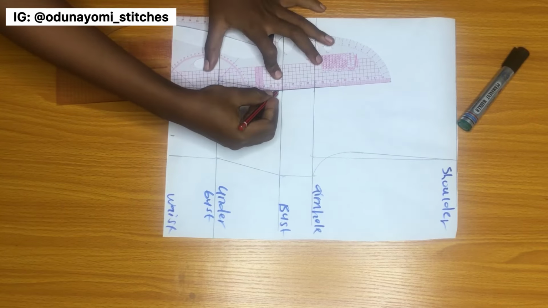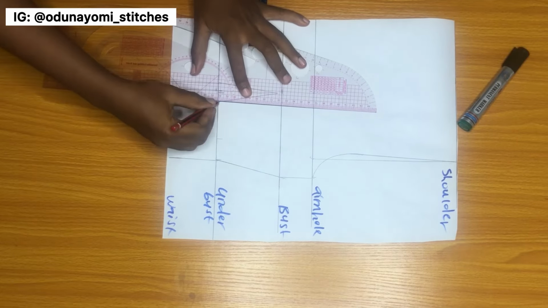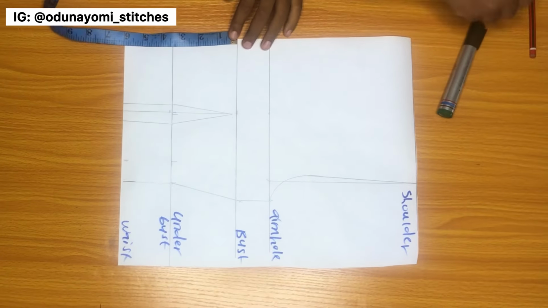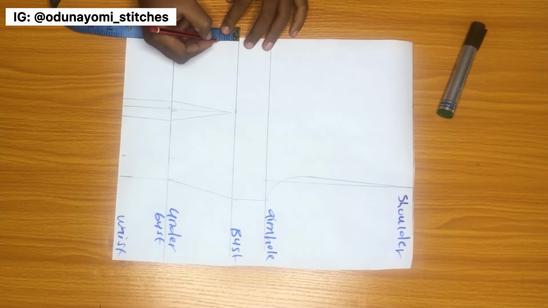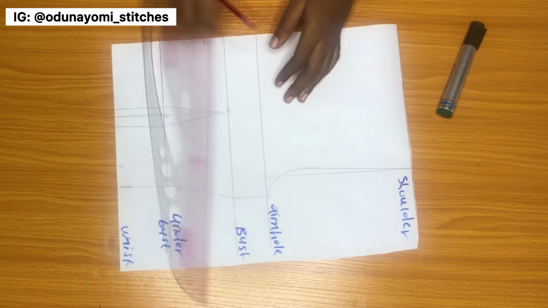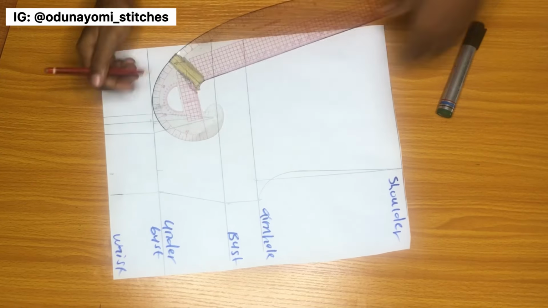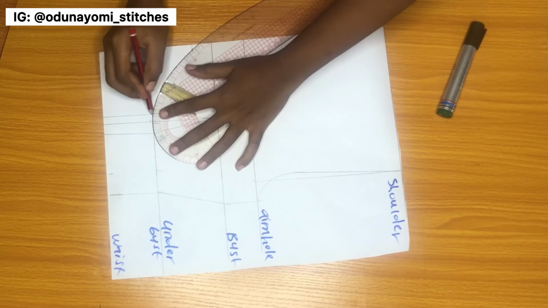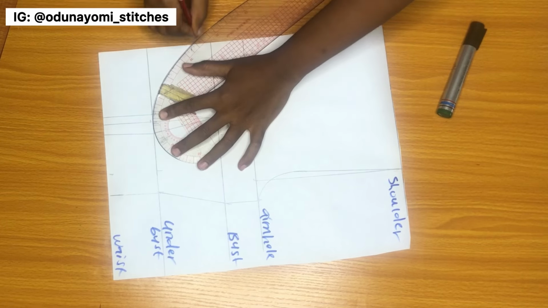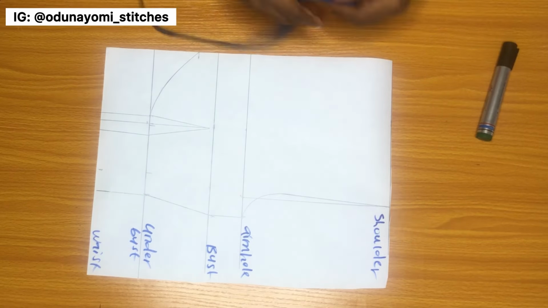Then I'll take half on both sides, just as if you want to take your dart. As you can see the way I took it, I just rule it straight down at the waist. So now for the curve that we have here, I went down by 1 inch at the bust area. Then I'll be connecting this under bust. I'll be connecting it like this, to that point with a curve. So this is what we'll do.